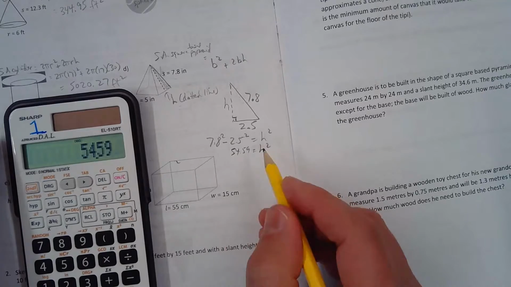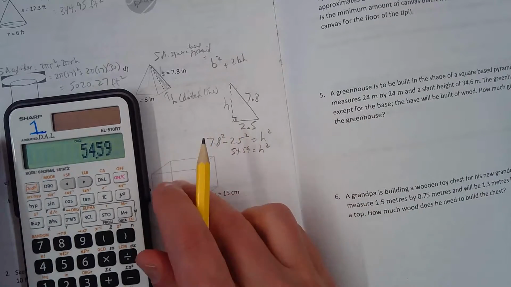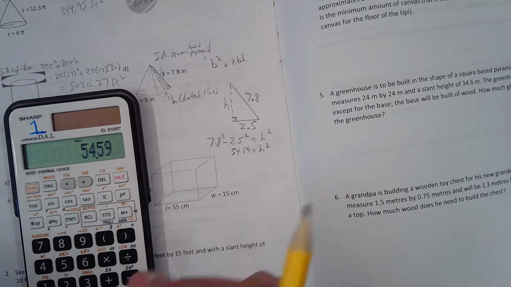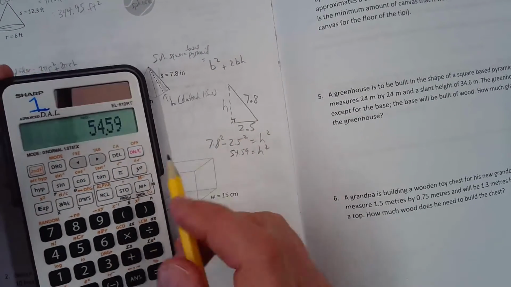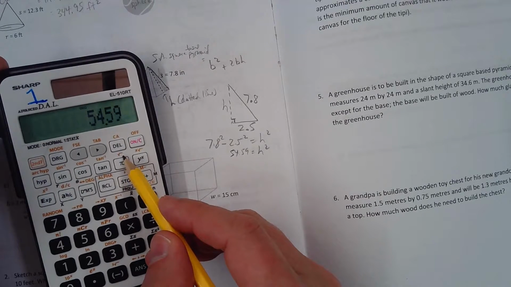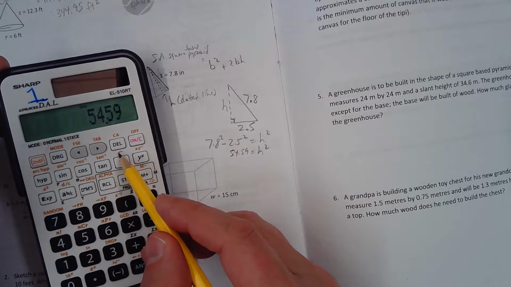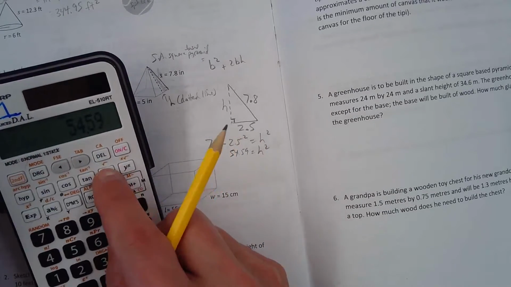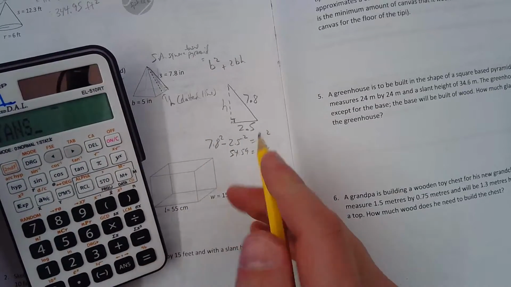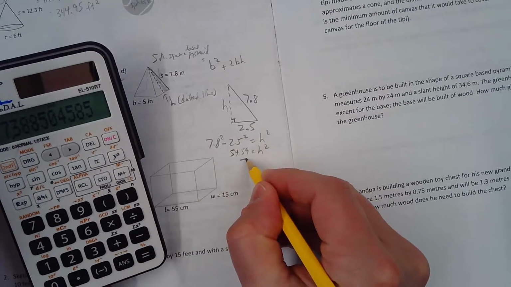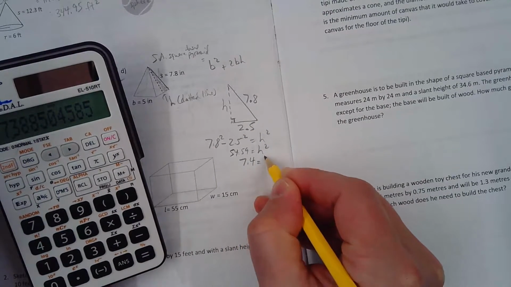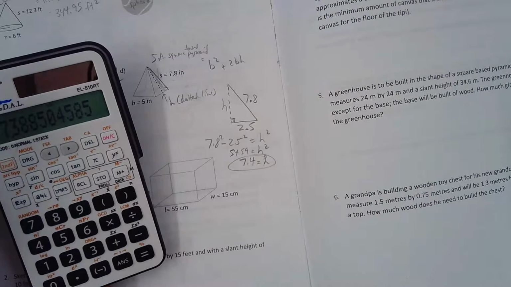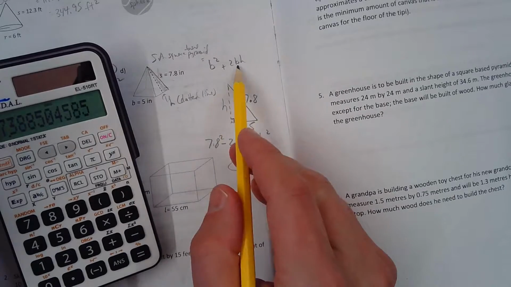Anybody know how to undo a square? The opposite of squaring is called square rooting, and that is this little symbol on my calculator. Can you see that? Yeah, that's a square root. So the square root of 54.59 is 7.4. Okay, so that's my h, and that's the number I'll have to use in this formula.